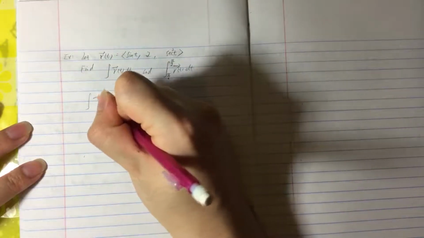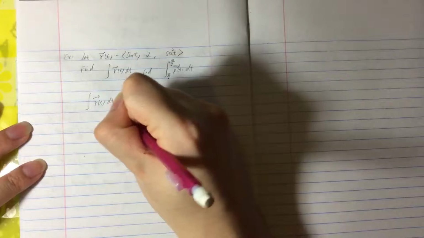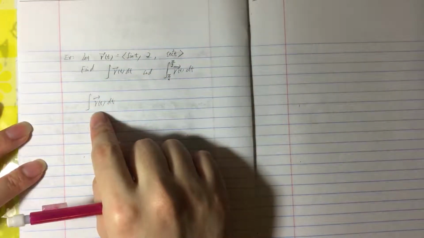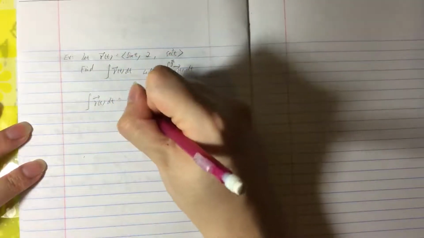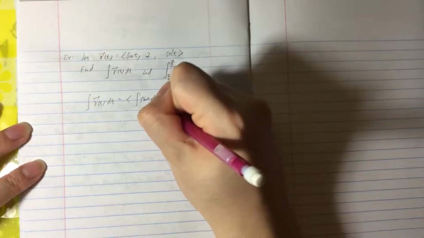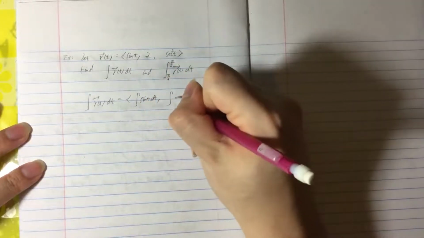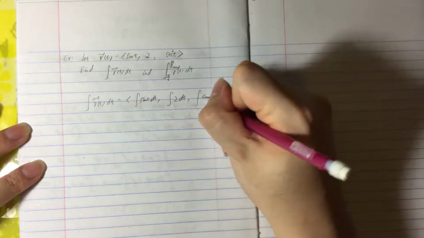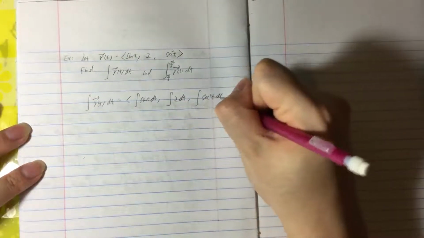Integral of r of t dt. Here r of t is a vector function. When we take the integral for a vector function, we take the integral for each component individually. That's the integral of sine t dt, comma, the integral of 2 dt, comma, the integral of secant squared t dt.